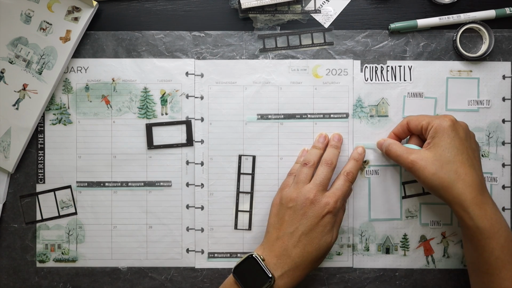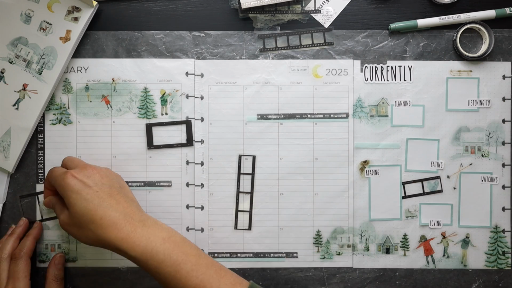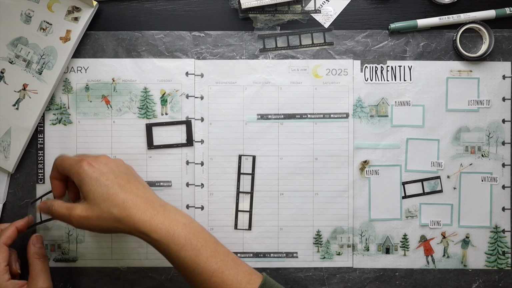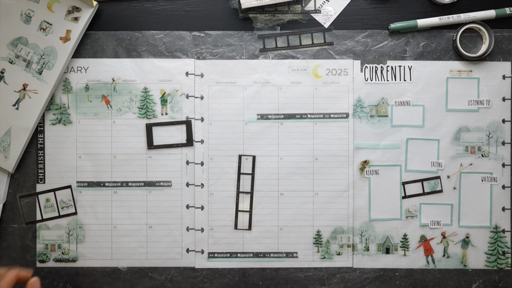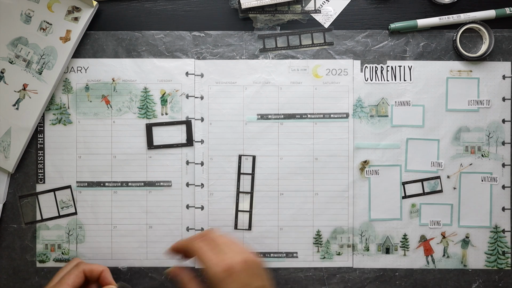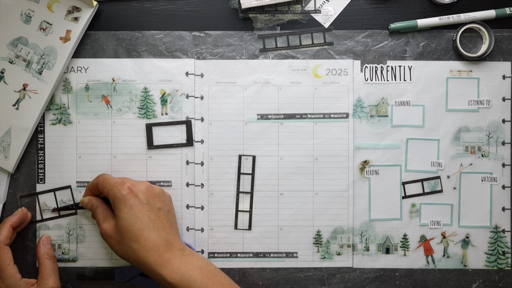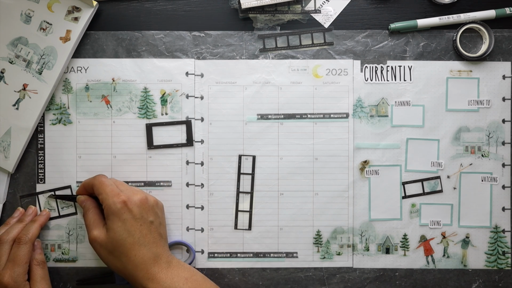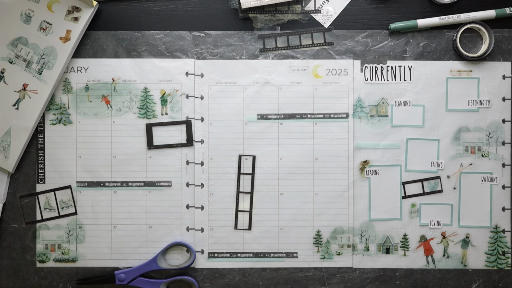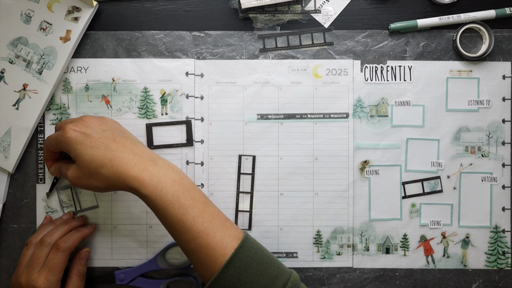And as I was doing that, I laid in some new washi. I think when I was busy off camera making some of these updates, I had changed out the washi. So just so you know, I went with a skinny washi that I had in my stash where the blue was a better match for the boxes on the back Currently page. Changed out all of the washi on the monthly as well with that thinner blue washi.